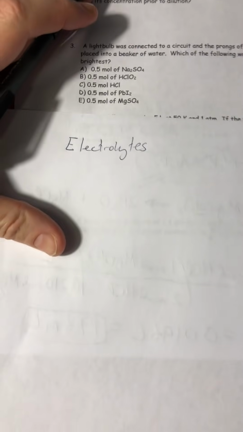Electrolytes are things that dissolve in water into ions. So we're looking for the things that break into ions, and the greater the ions, the greater the electrolyte. In other words, if you have lots of ions, we'll have a better electrolyte. So let's go ahead and look at each of these.